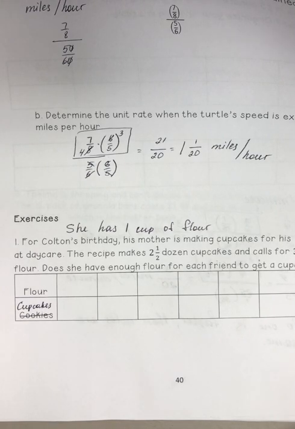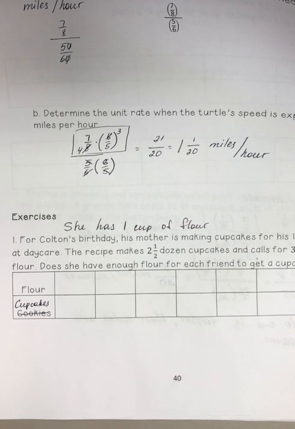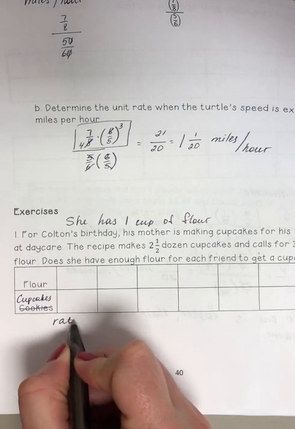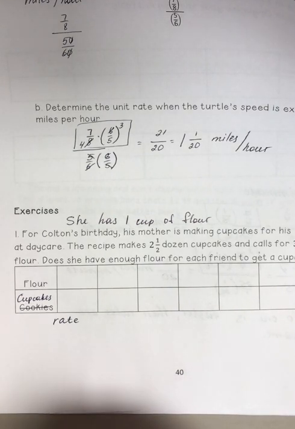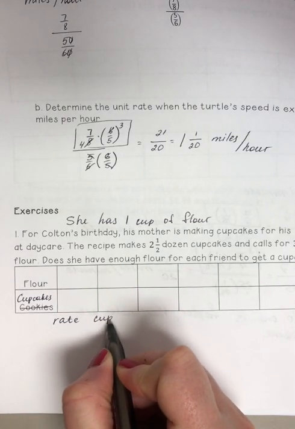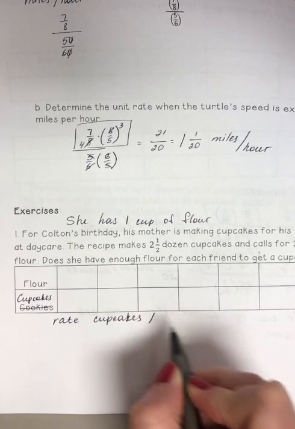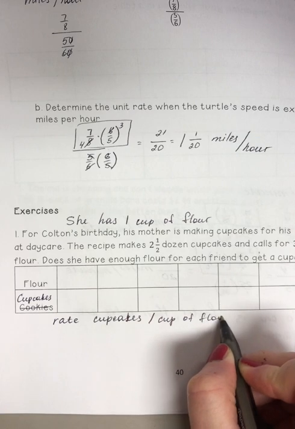All right, so since she has 1 cup of flour, we want to find the unit rate. We are going to find out the rate of cupcakes per cups of flour. Cupcakes, number of cupcakes per cup of flour.